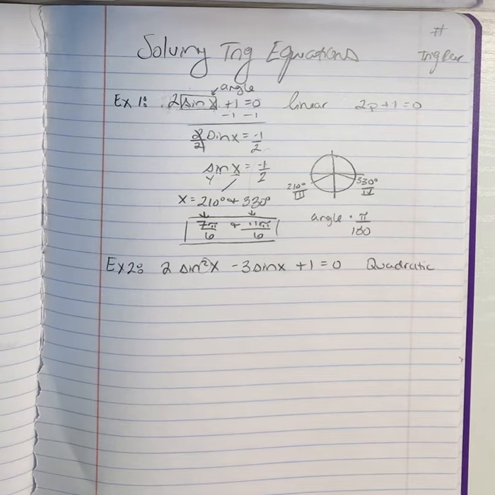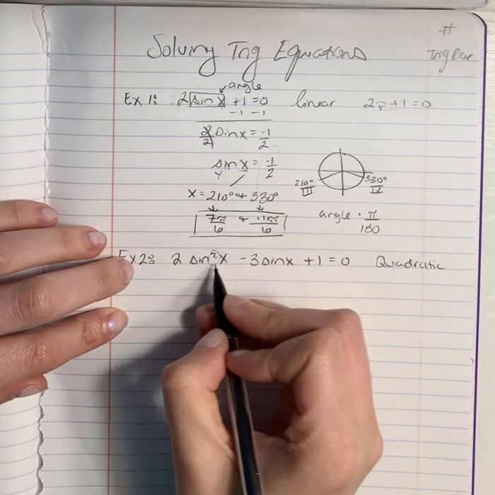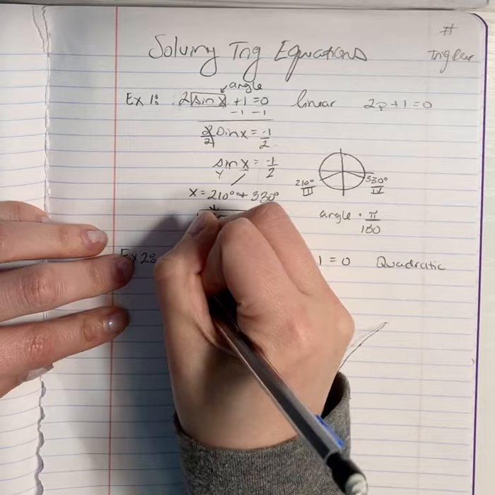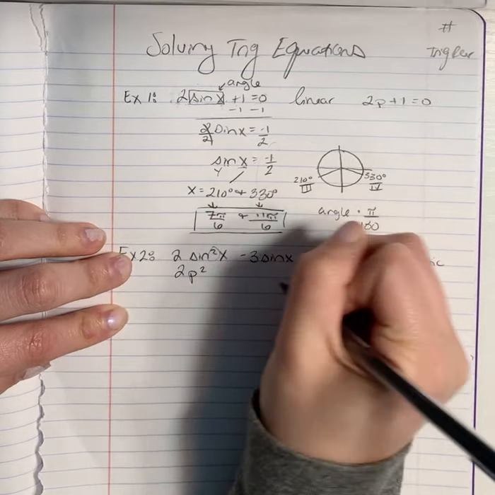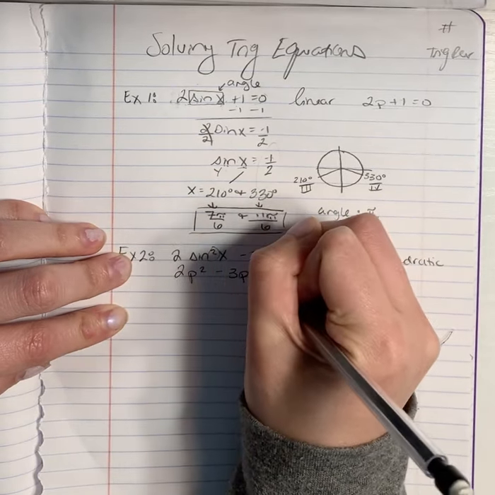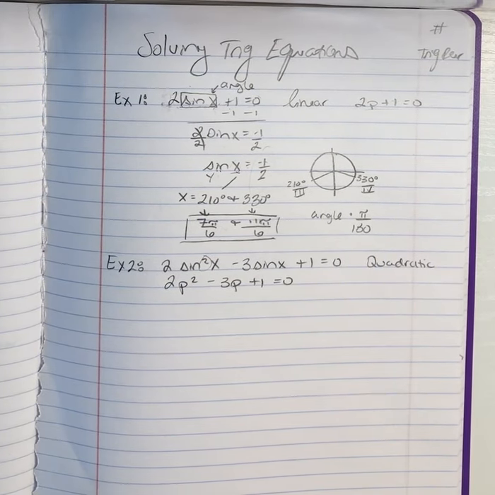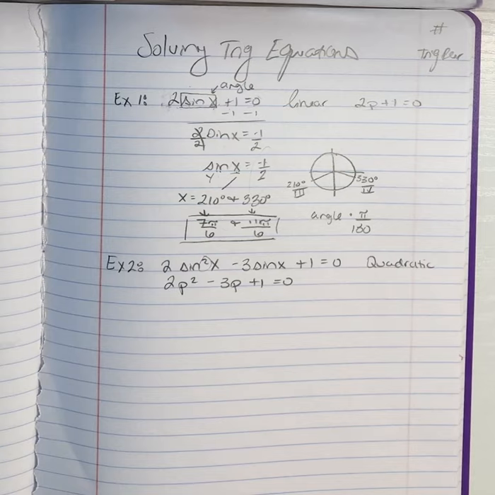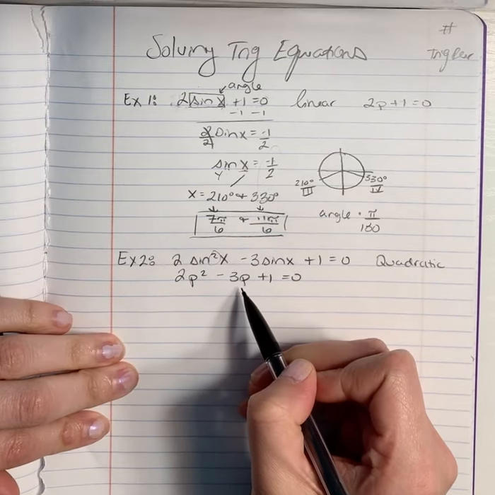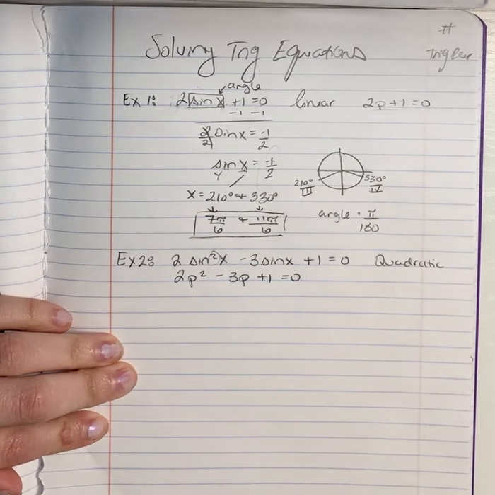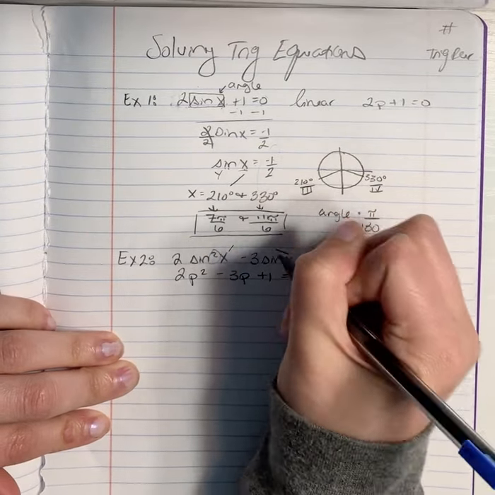But I don't want to factor this like this. So I'm going to factor this in a way that makes sense to me. And I'm going to do that by replacing the sine of x with a variable. And I'm going to use p. Minus 3p plus 1. The only catch is that before I give my final answer, I need to make sure that I substitute sine of x back into the equation once I've gotten p by itself. So once I've isolated p, I need to put the sine of x back into the function, because I'm still looking for this x, which still represents an angle.